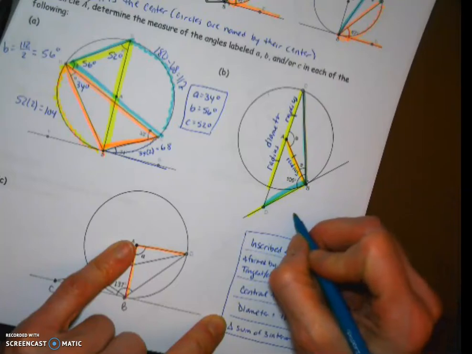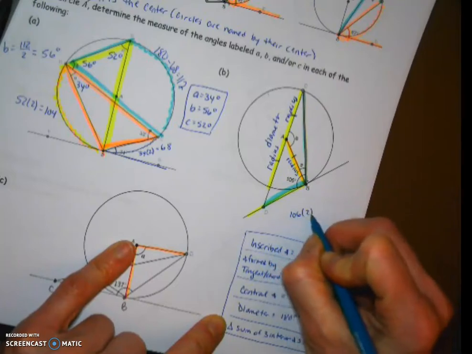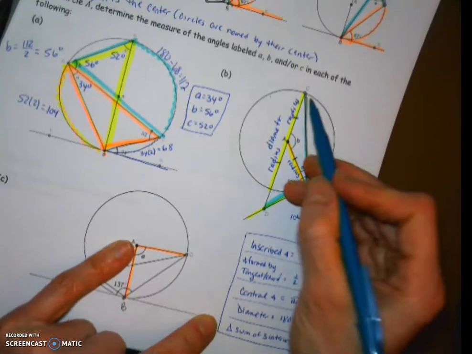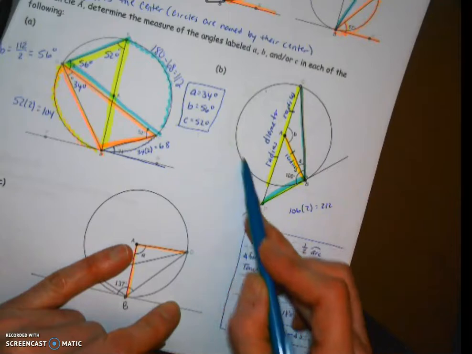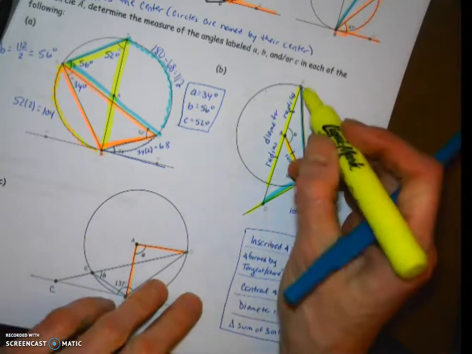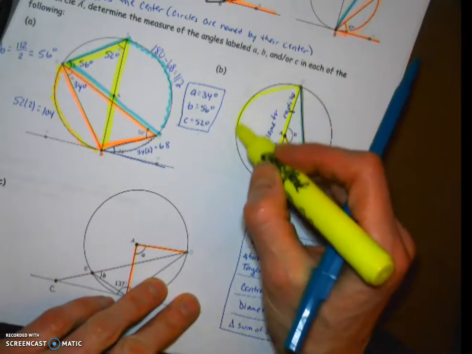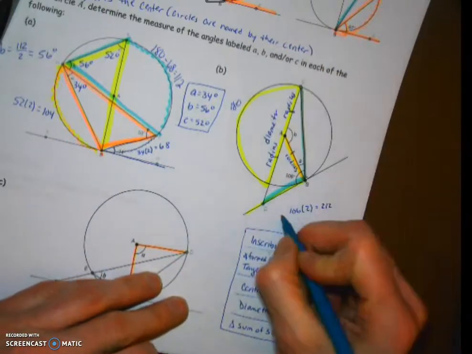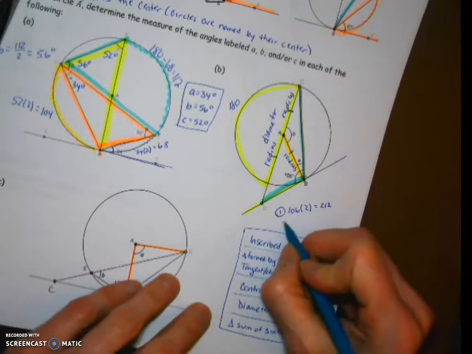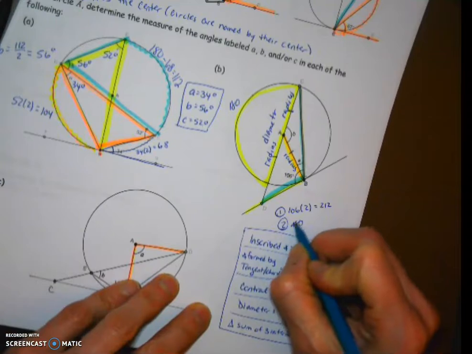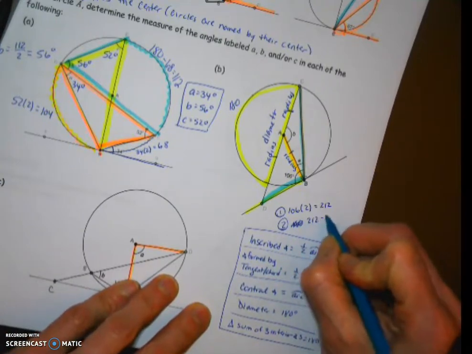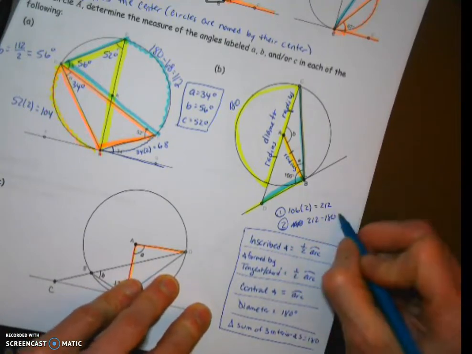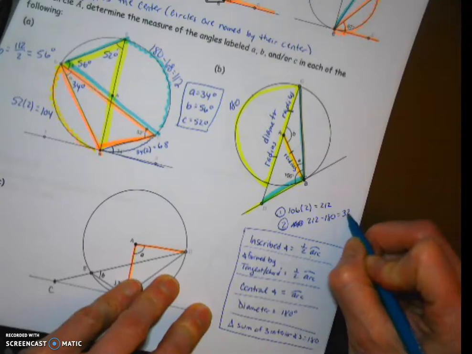So if I take 106 degrees and multiply that by 2, I know that the distance from C all the way to B is 212, and I know that the distance from C to this point is 180 degrees. So this is step 1. Then step 2, we're going to take 212 and subtract 180, and you're going to end up with 32.